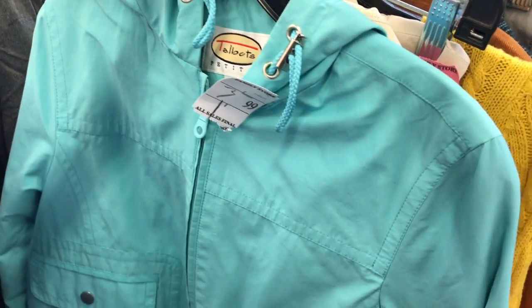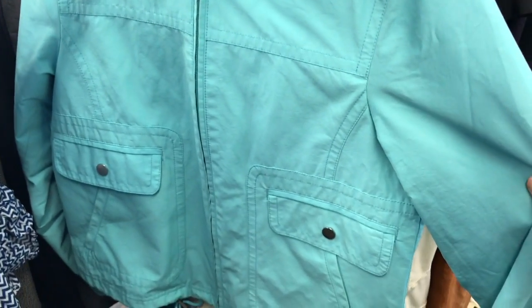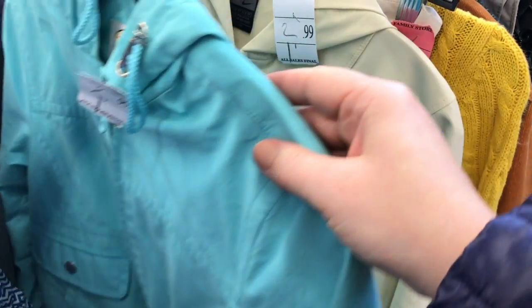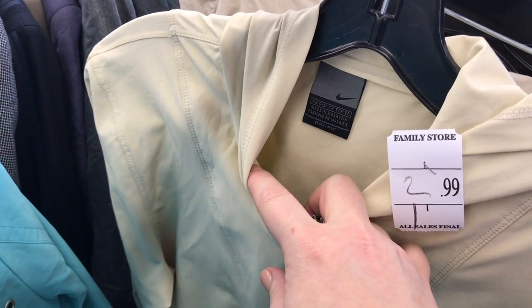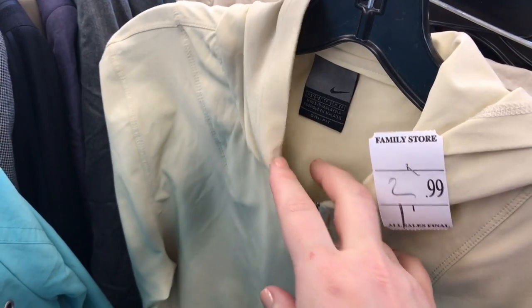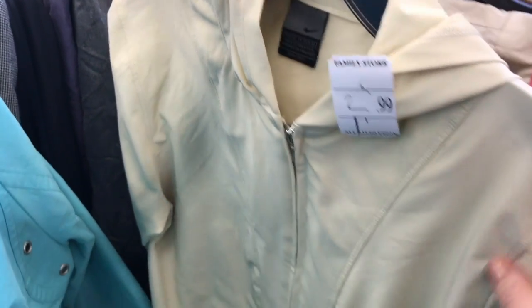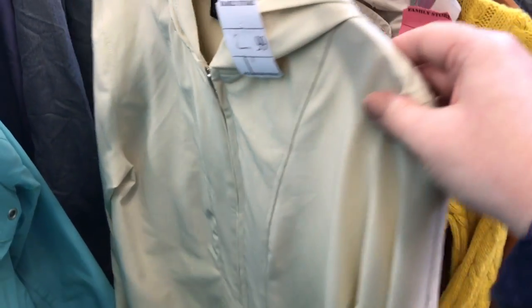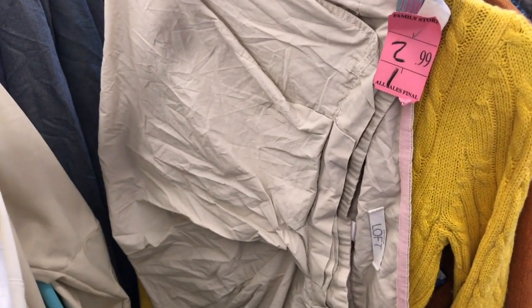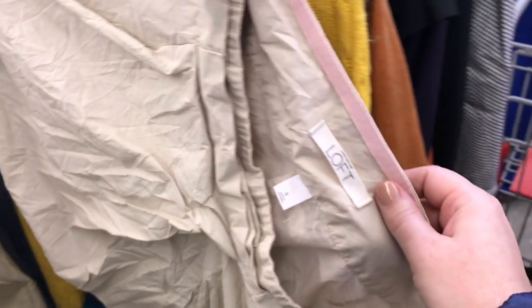Here's a Talbots. That's another question on whether to get these. This jacket was at a low price, so I wanted it, but it did have stains on it. Here's a Nike piece for only $3, which is a great price. I really liked it. It had a few stains. I might have been able to get them out, but we're going for easy here, so I decided to leave that one behind for now.